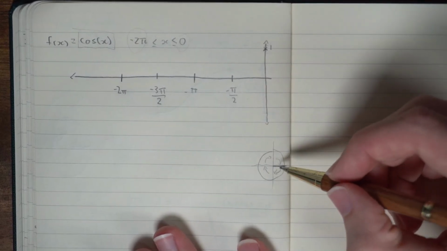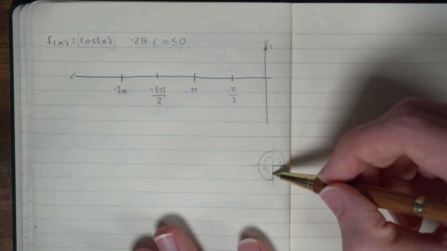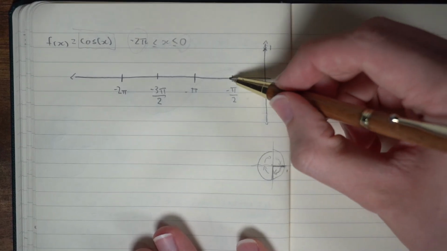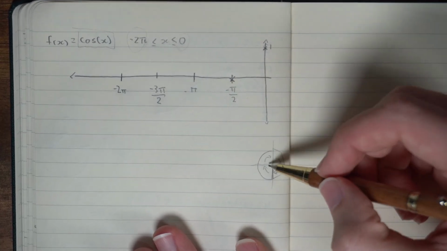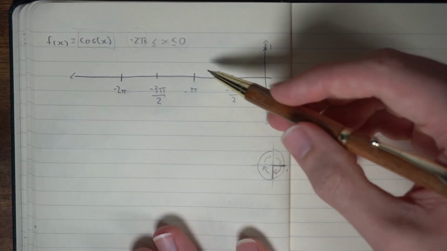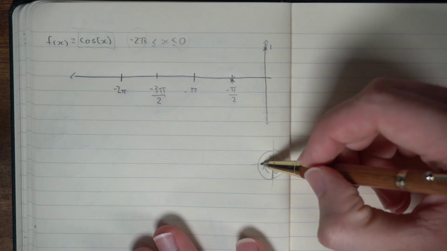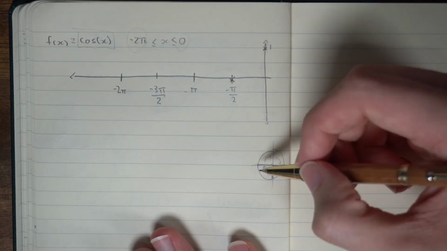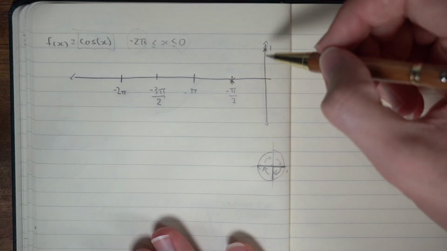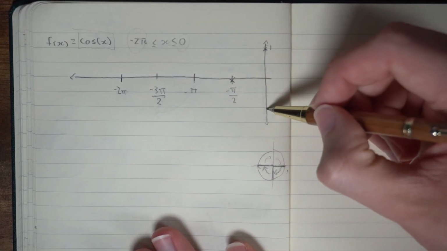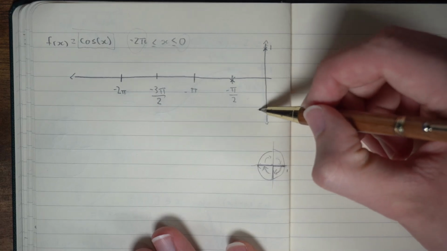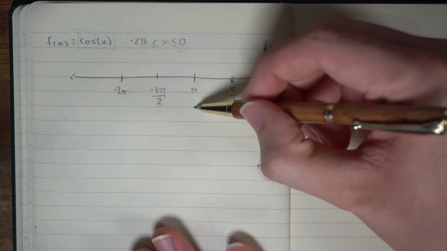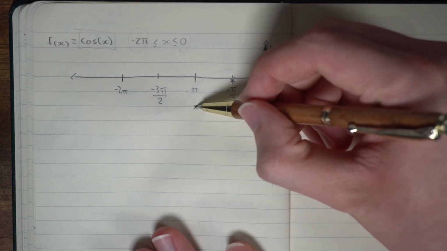So we're at 1 here. When we get down to here, how big is our left and right? It's 0. So we're going to be here. And then we go another quarter rotation to get to negative pi. And we're here. How big is our left and right? It's 1, and it goes to the left, so it's negative 1. So we'll need to mark in negative 1 there. Guess we'll put it here. So negative pi gives us negative 1.